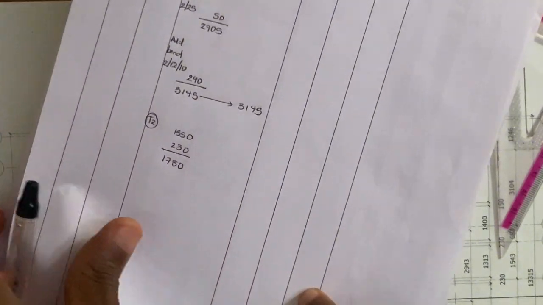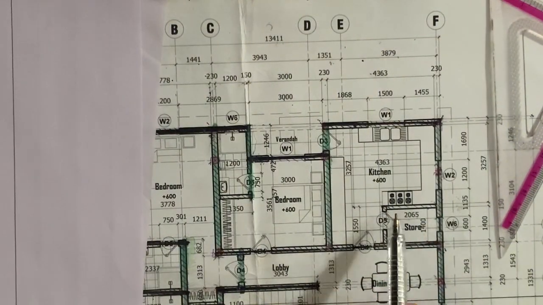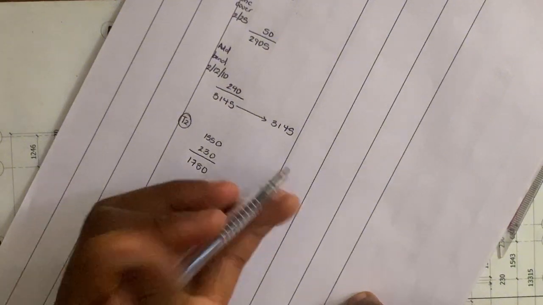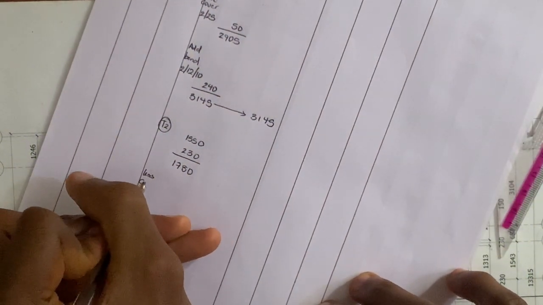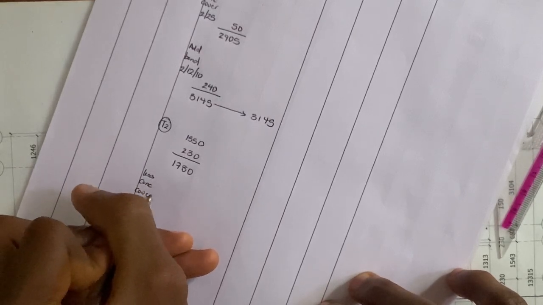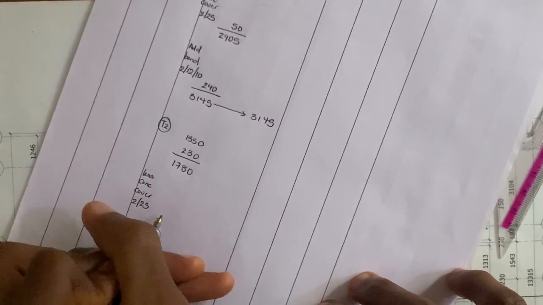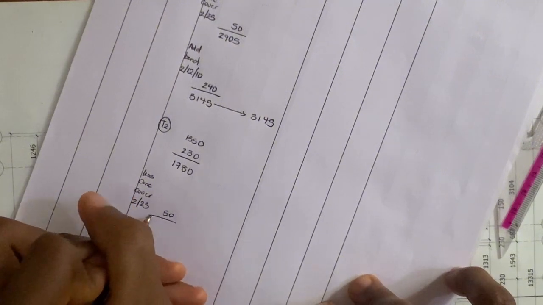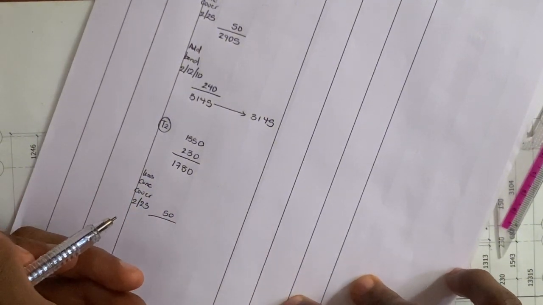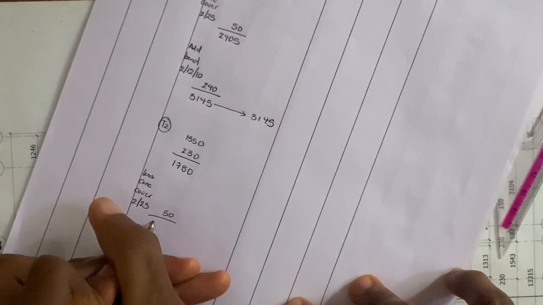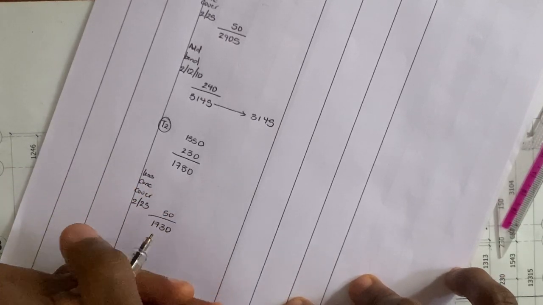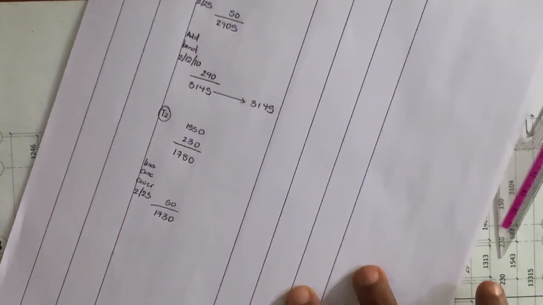So now 1,780 is the total length of this lintel from here down to here. So we need to determine the length of the reinforcement inside, because that's what we're looking for. So we're now going to less concrete cover, which is 2 by 25, and that will give us 50. So when you minus this, you're going to be having a total of 1,730. So 1,730 is the length of the straight bar.